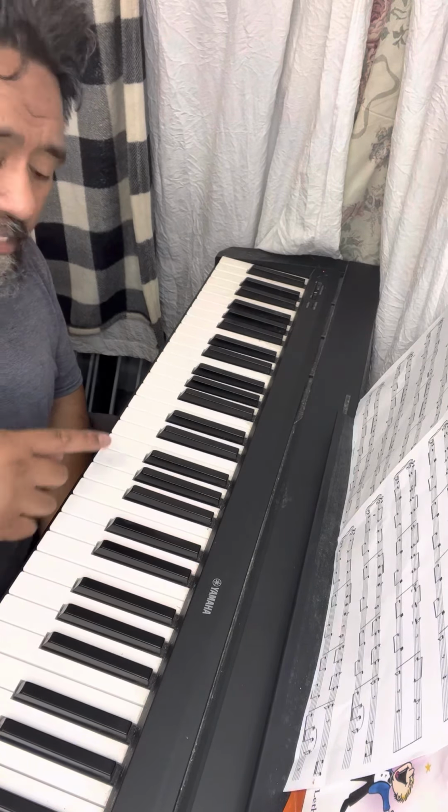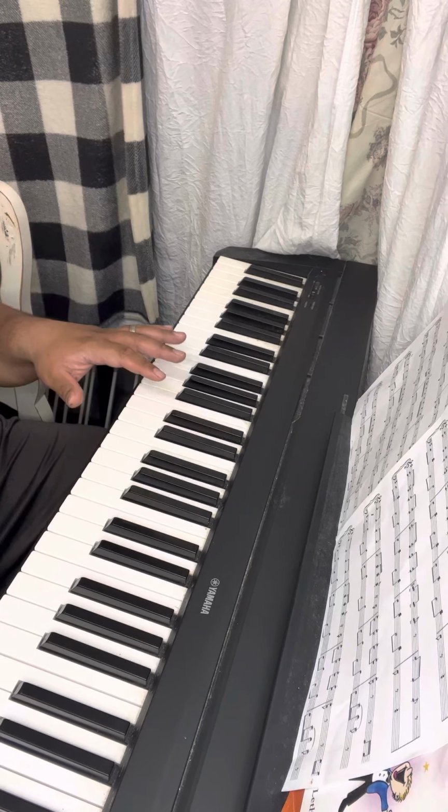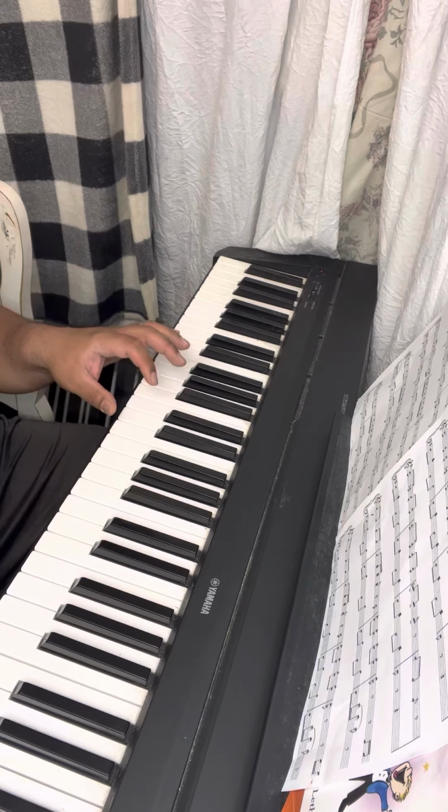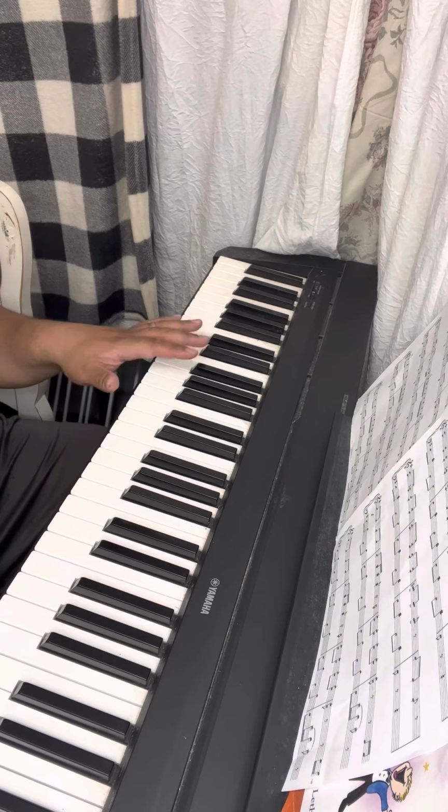And then you can skip around to 4, and then 5. Just decide whatever you want to do. I'm just using the 3 notes from the triad and spreading them out, right?